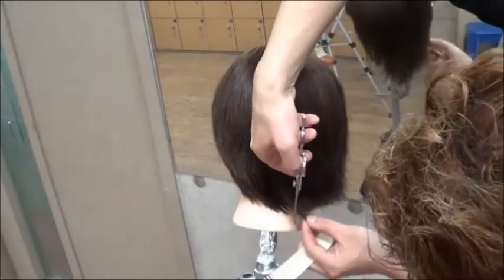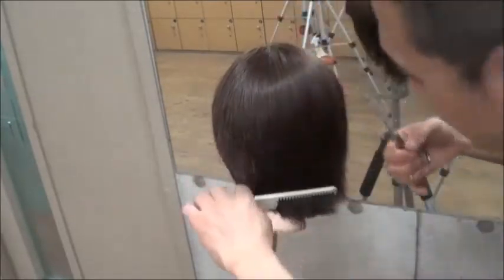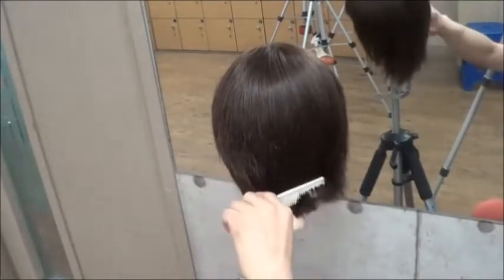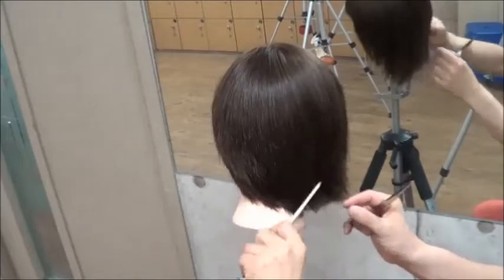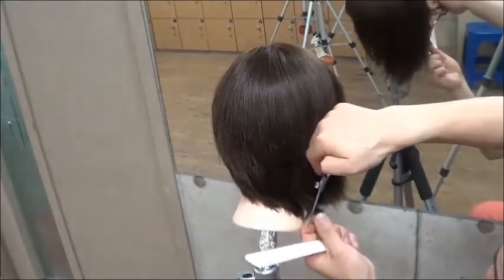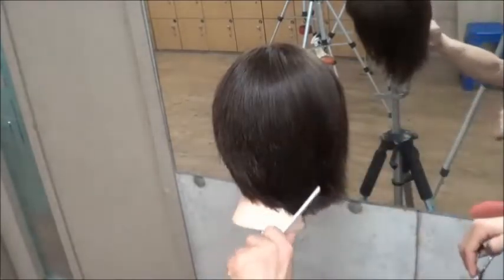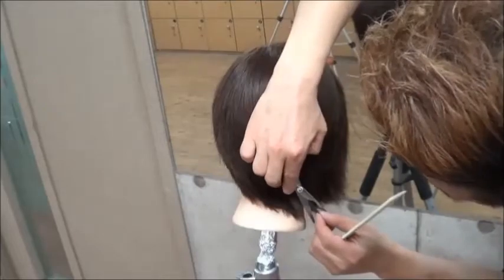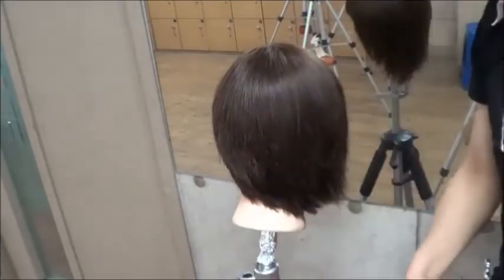Separate the hair texture on the ends. Usually we can use slicing. This is side slicing. This is over slicing.